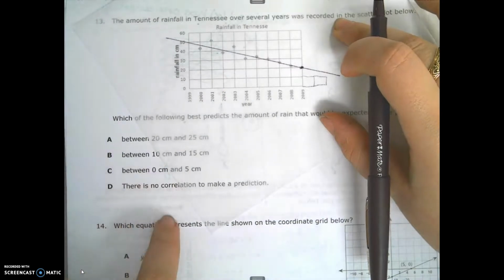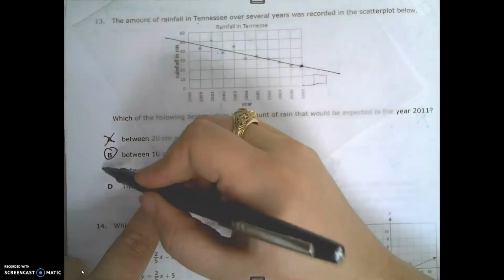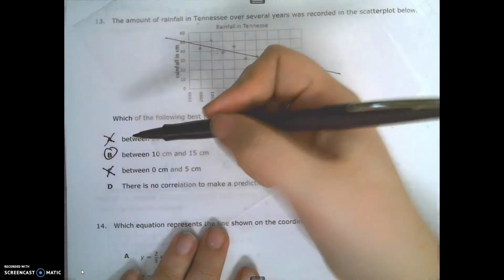The only answer choice that has our prediction would be between 10 and 15. So B is our answer choice. We know it's not 20 to 25 because our line is already at 20 and it's going down. It has a negative correlation. So that one's wrong. We also know that it's not going down at a fast enough rate to get to 0 or 5. And we can obviously see that there is a correlation between all the points. So D is wrong.